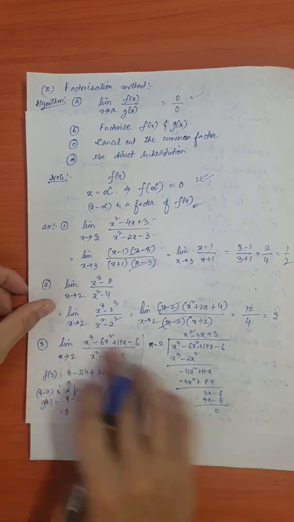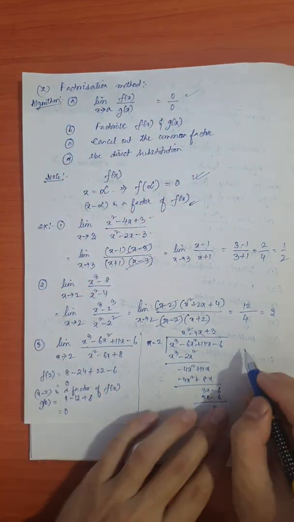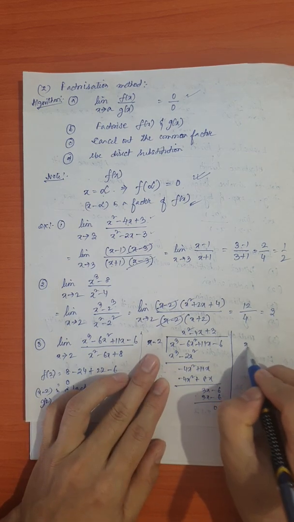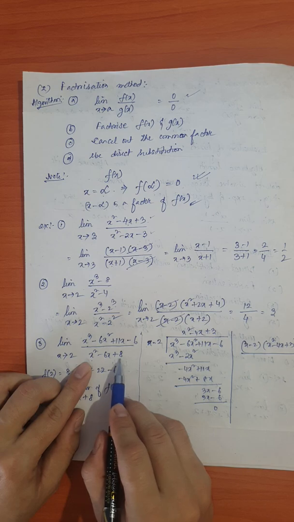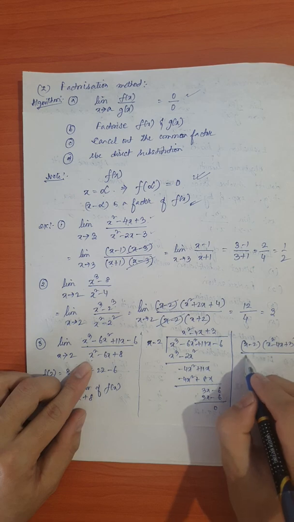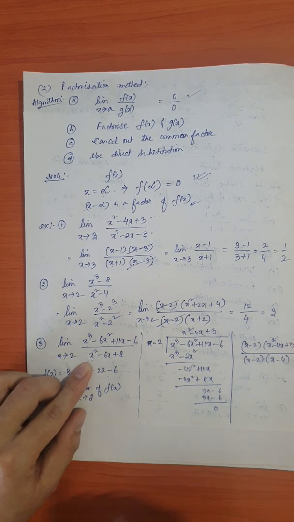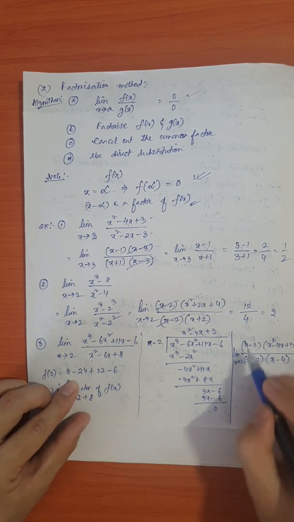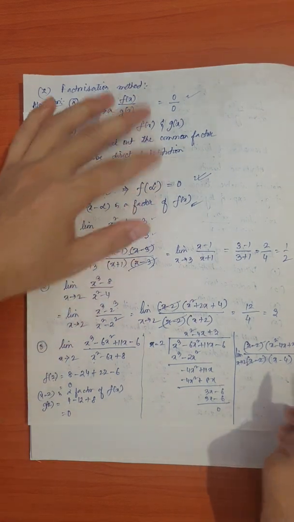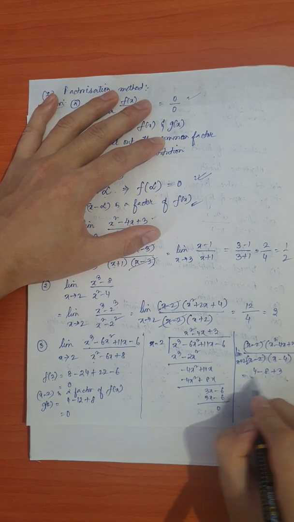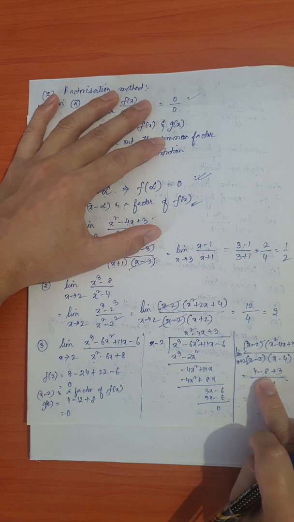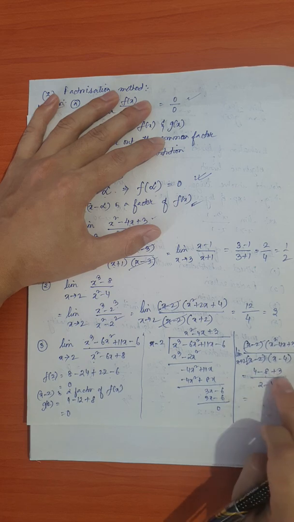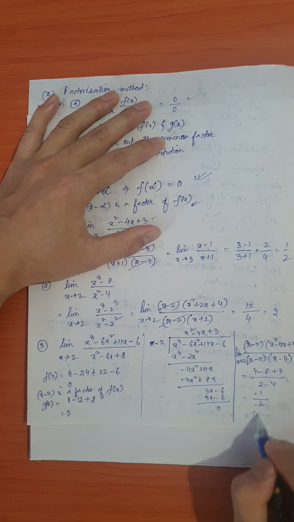So I can write this f of x as just x minus 2 into x square minus 4x plus 3. The denominator is x minus 2 into x minus 4. Multiplying, the limit as x tends to 2, the x minus 2 cancels. Now substitute: 4 minus 8 plus 3, over 2 minus 4, which is minus 4 plus 3, that is minus 1 over minus 2. So the answer is 1 by 2.